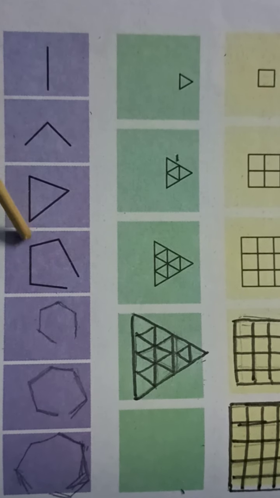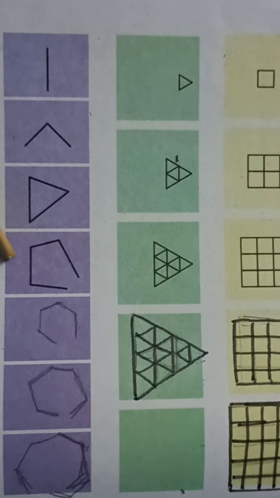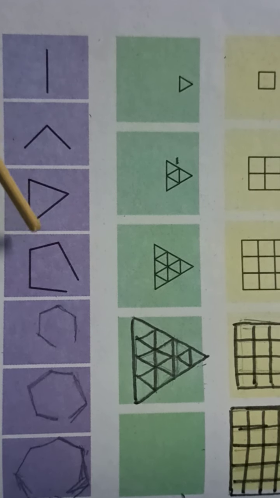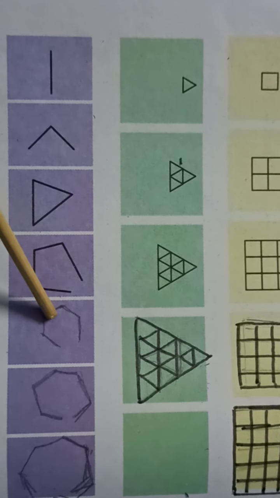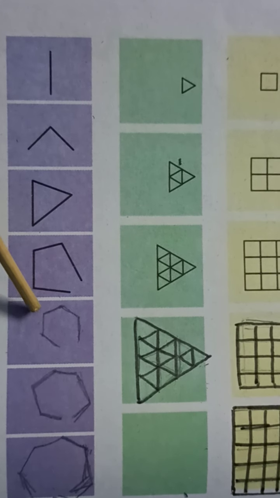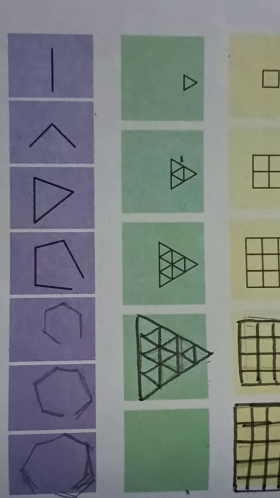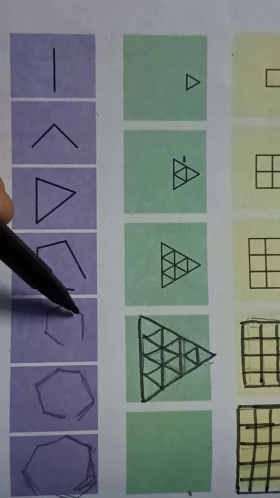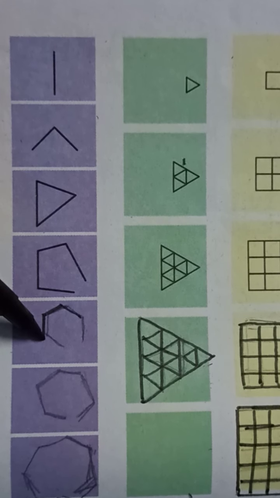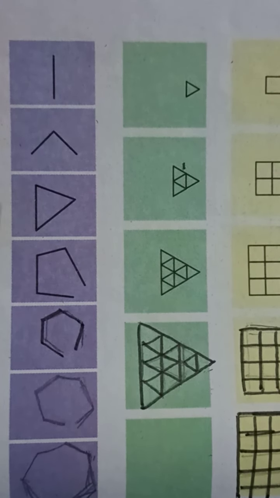So what do you observe, children? Here again it is growing. Okay, here is only 1, here is 2, 3, 4. So how many lines should come next? Yes, here will be 5. So let's draw 5. So I am going to draw here. It is 1, 2, 3, 4 and 5.